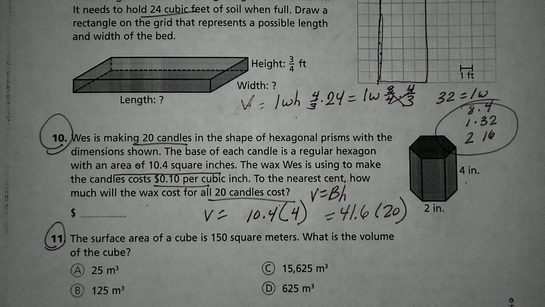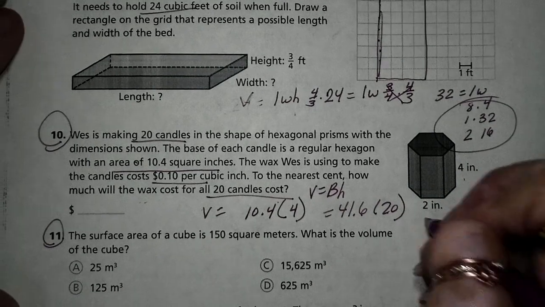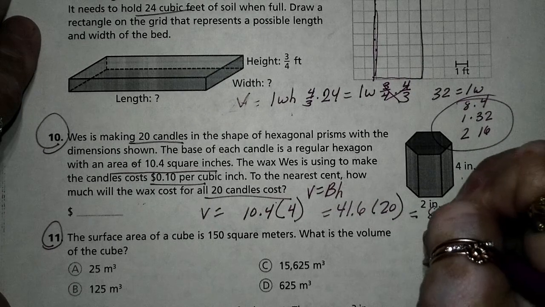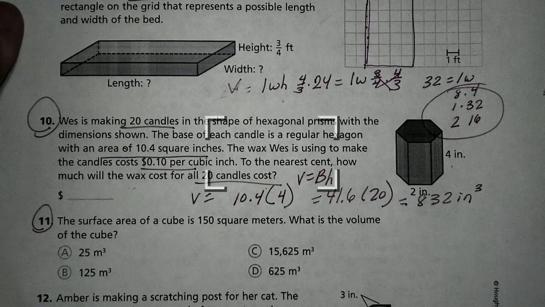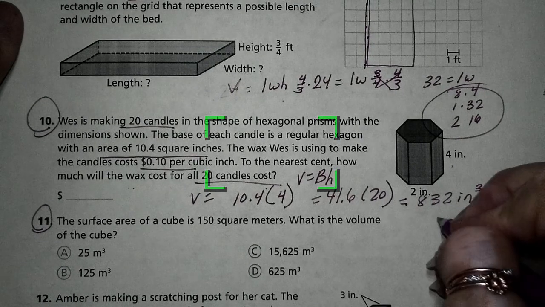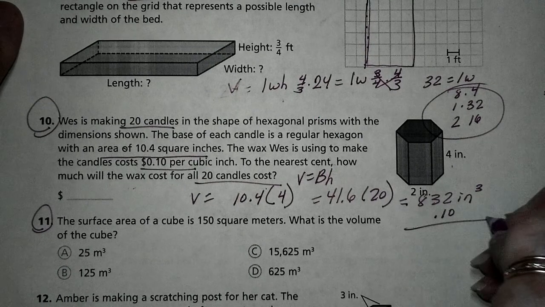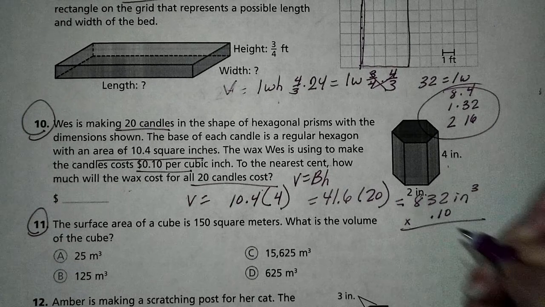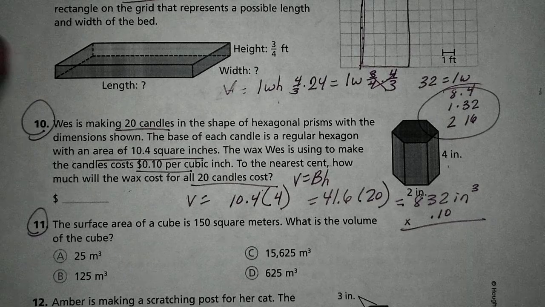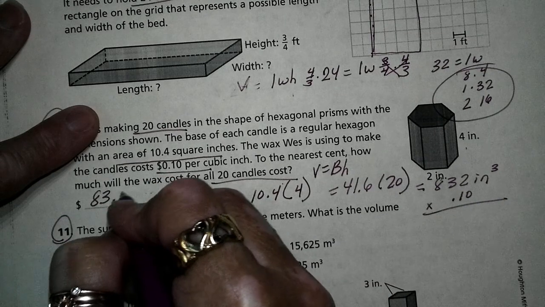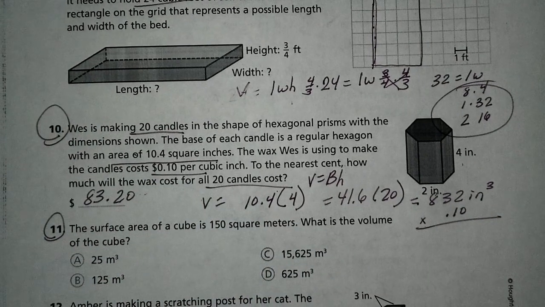So multiply that times 20. And we should get 832 inches cubed is what we need. It costs 10 cents. So multiply that times 10 cents. And it should cost $83.20.